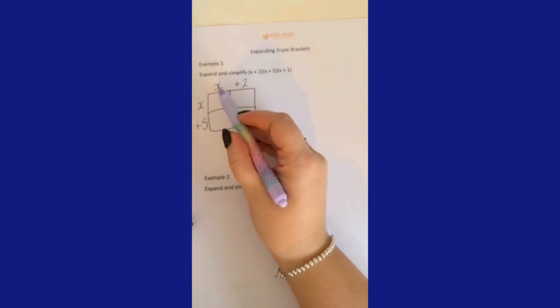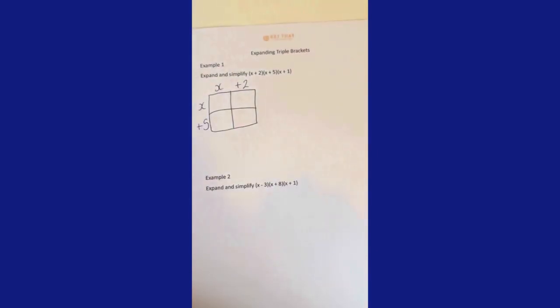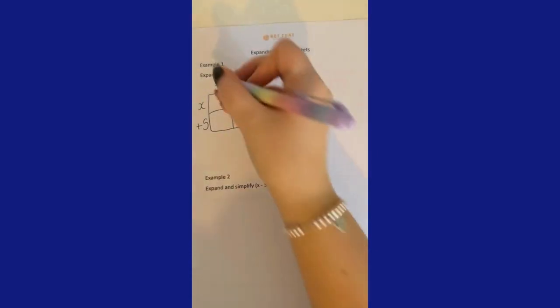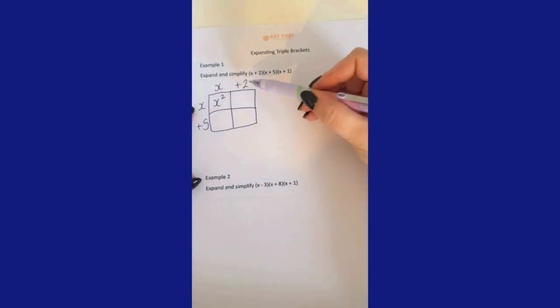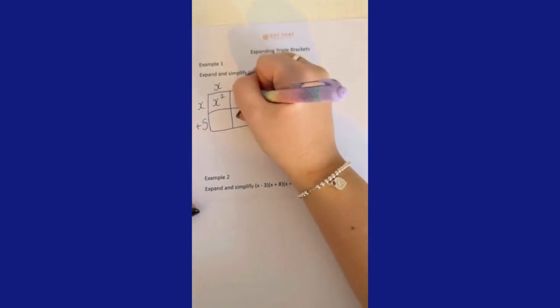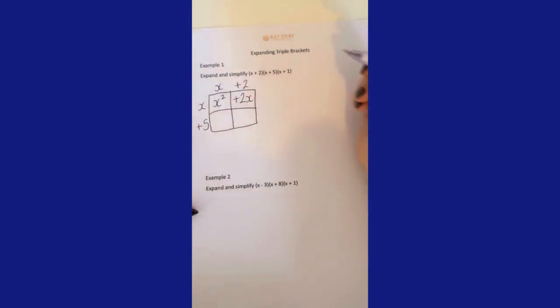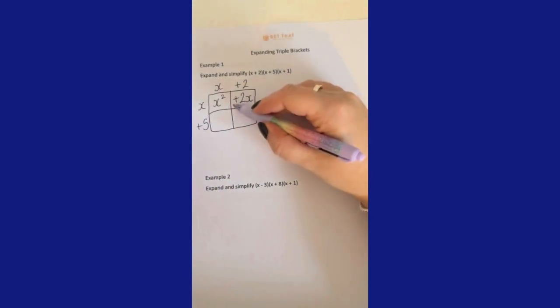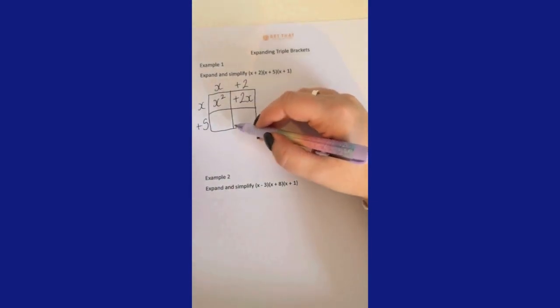So in this box here, we're going to multiply x by x. Now, x multiplied by x, that gets us x squared. This second box here, x multiplied by 2, that gets me plus 2x. Now, the reason I put a plus is just to show that it's an addition, it's a positive. It's always worth doing, particularly when you get a negative, and it just gives you an indication of the sign you're going to use.